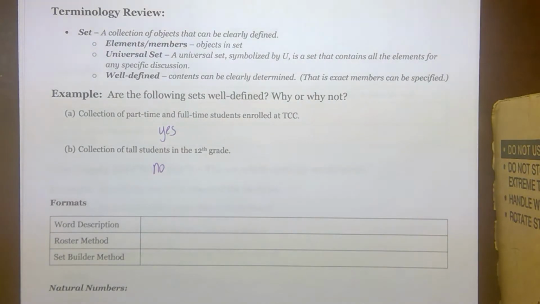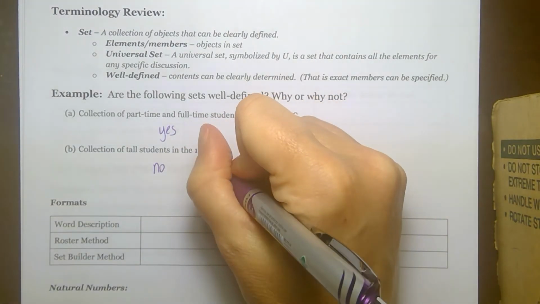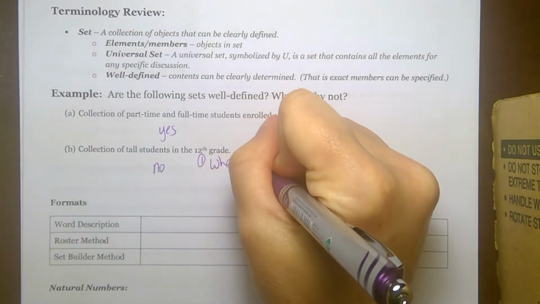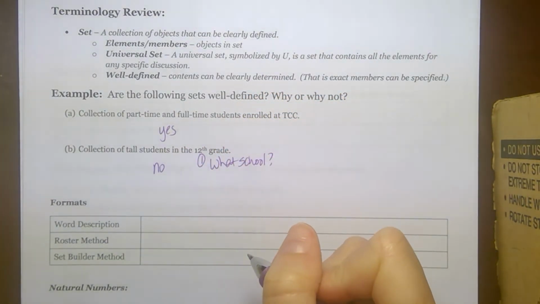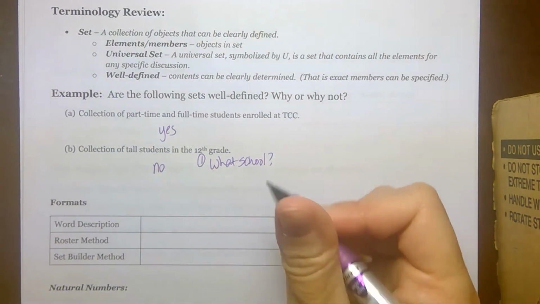Okay, so that first set A is well defined. I can look it up and see exactly who is enrolled at TCC. The second one, B, is not well defined. Well, why isn't it well defined? First of all, what school? We just said 12th grade. We didn't define if we're talking about all the 12th graders in Texas, if we're talking about the 12th graders at a specific school. What school?